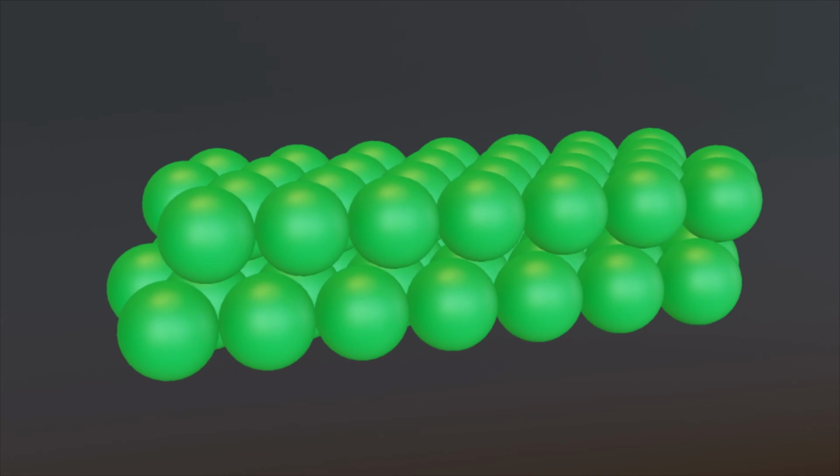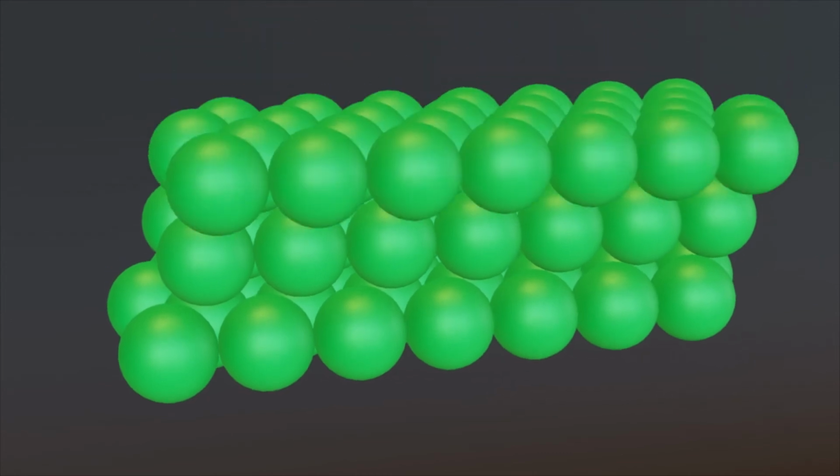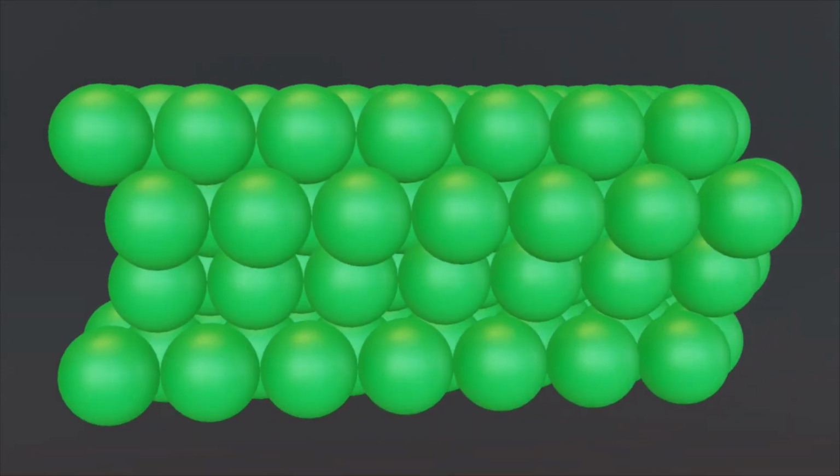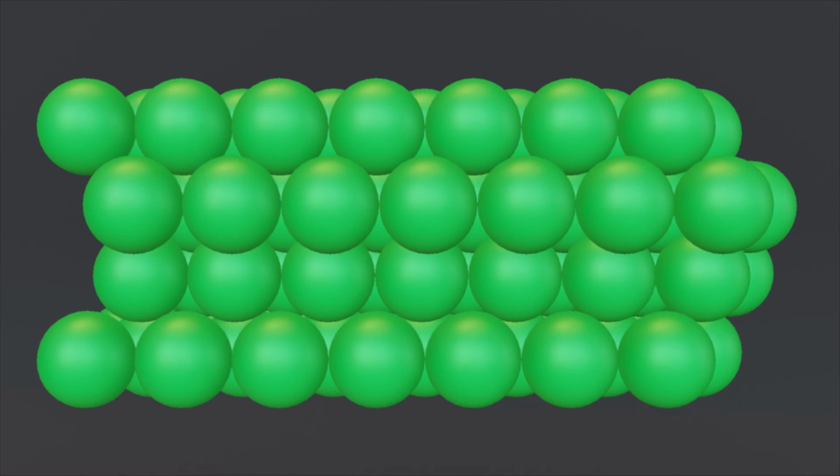The third layer may be placed above the second layer in a manner such that its spheres cover the octahedral voids. In this kind of close packing, the spheres of the third layer are not aligned with those of either the first or the second layer. Thus, if we name the first layer as A and the second as B, then the third layer will be named as C, and the pattern of layers can be written as ABCABC.